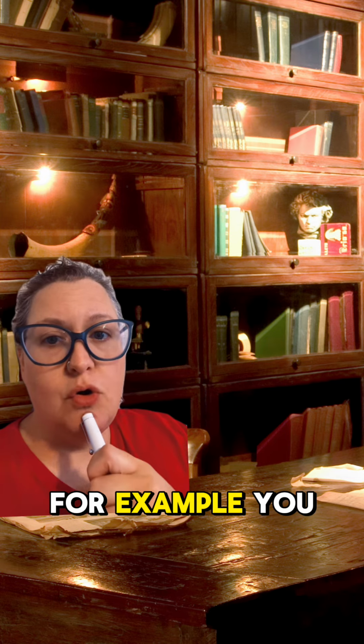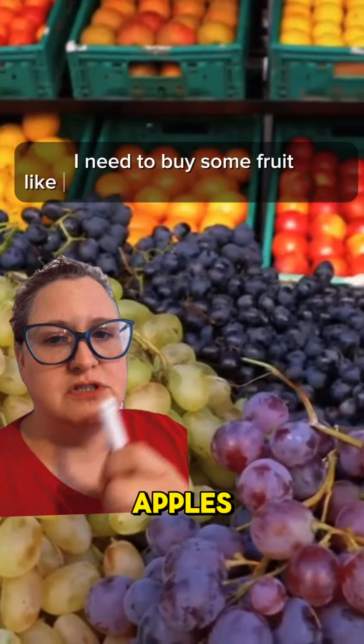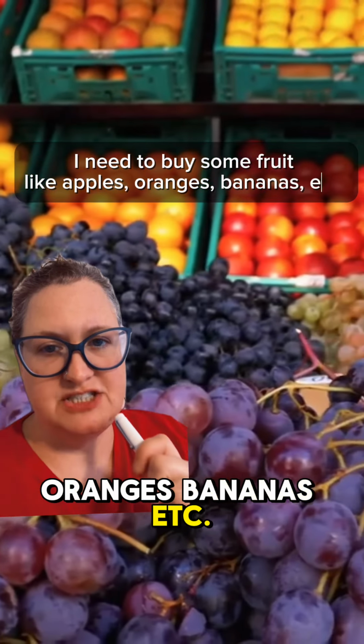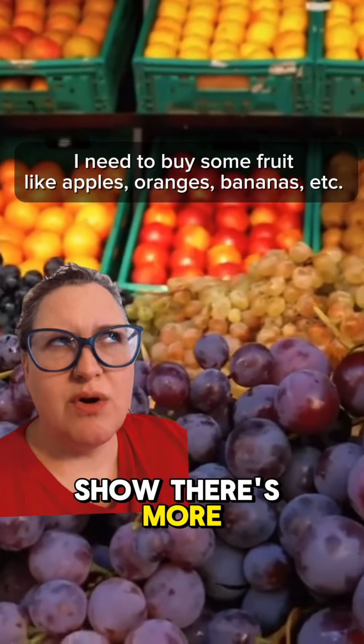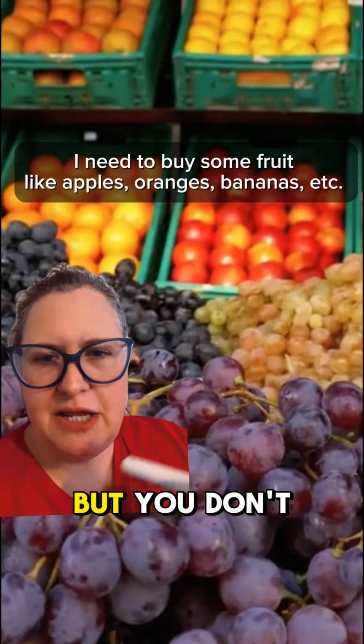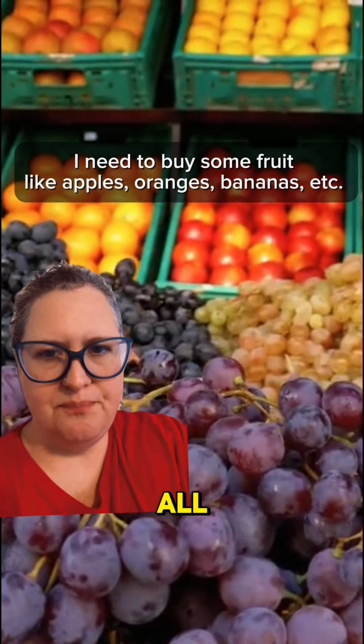For example, you might say, I need to buy some fruit like apples, oranges, bananas, etc. So here we use etc. to show there's more fruit that you could buy, but you don't want to list them all.